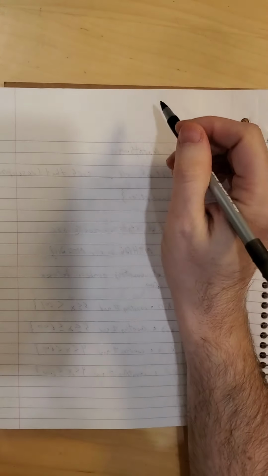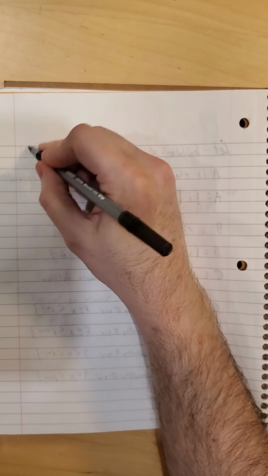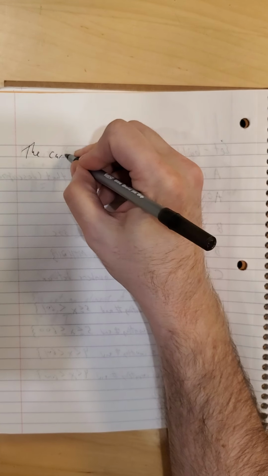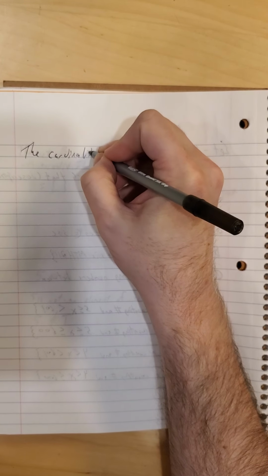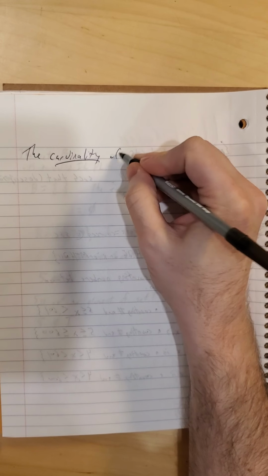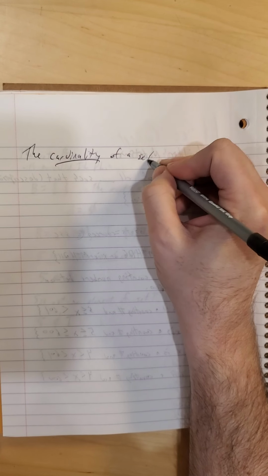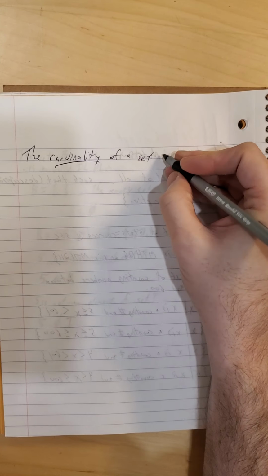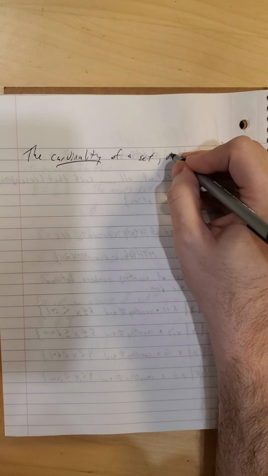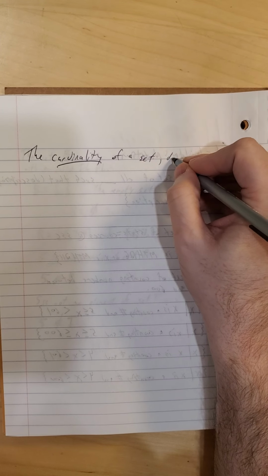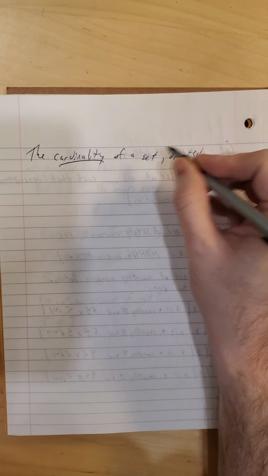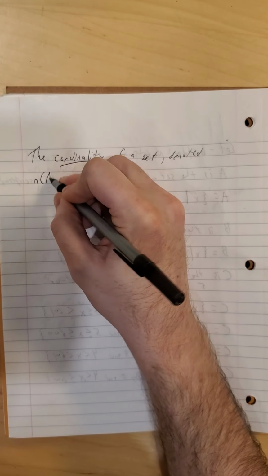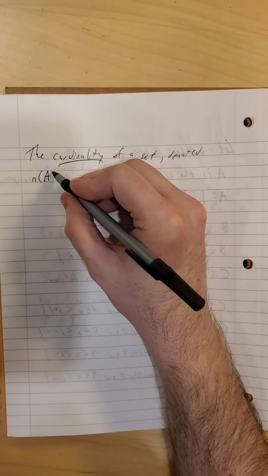Okay, so next up, the cardinality of a set. We'll just name our set A for now.